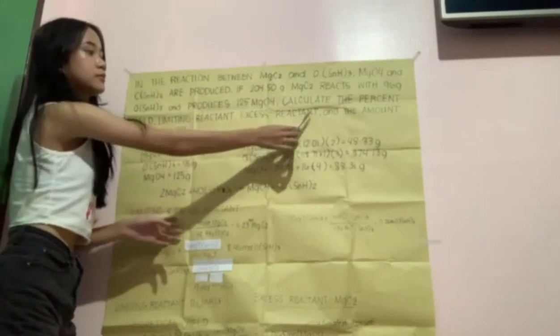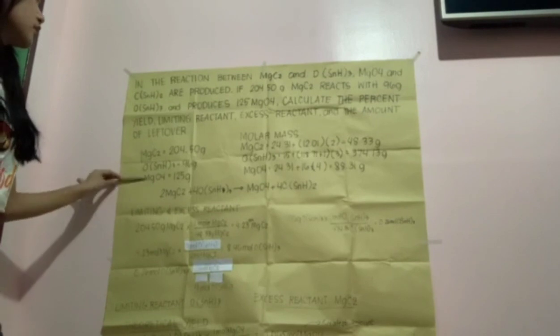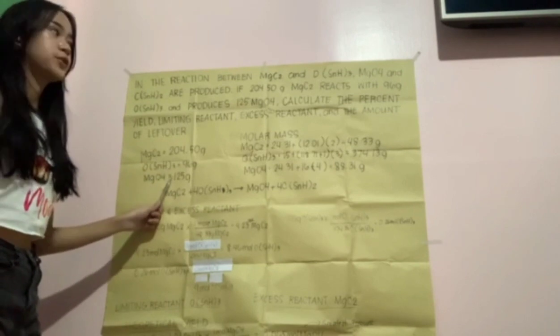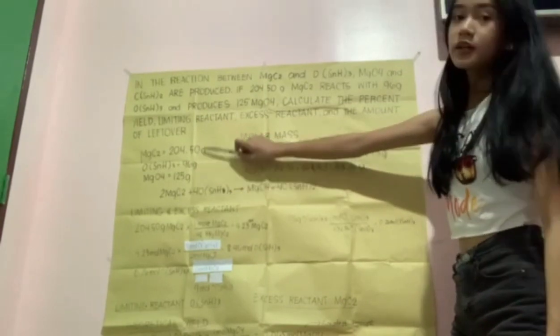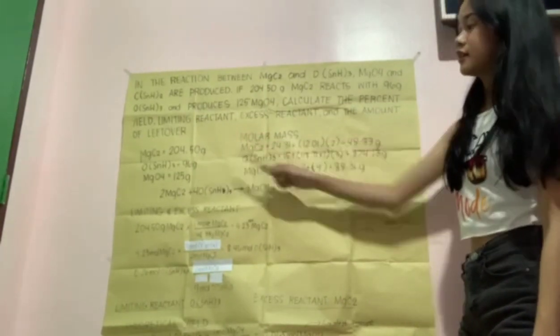So here is our problem. This is our given, which we get from here. So Mg2C, SnH3 from here, and MgO4 from here. So we need to organize this. In order to organize this, we need to find their molar masses in the periodic table.